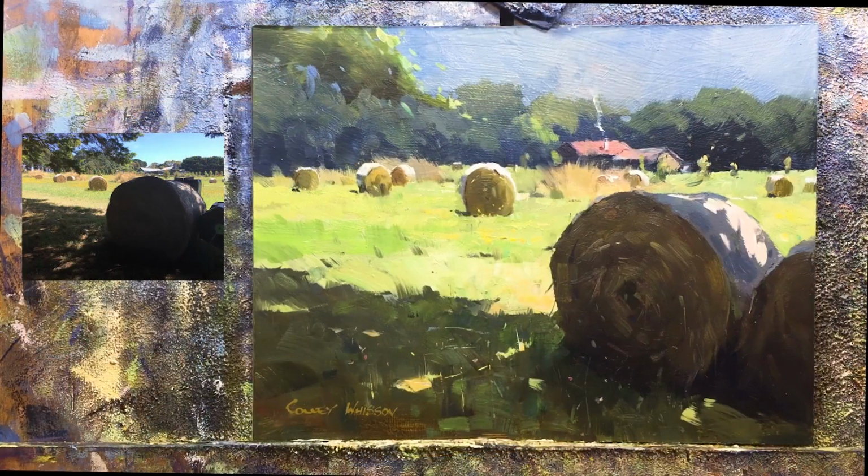Okay, we've got the finished painting here. Thought I'd just go over a few of the little aspects of it.